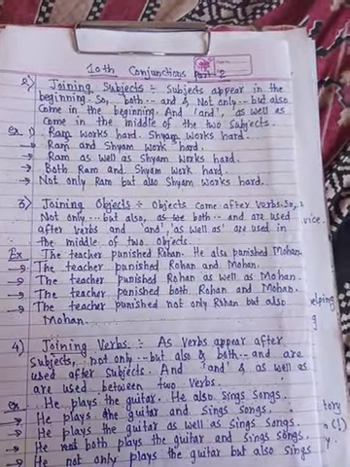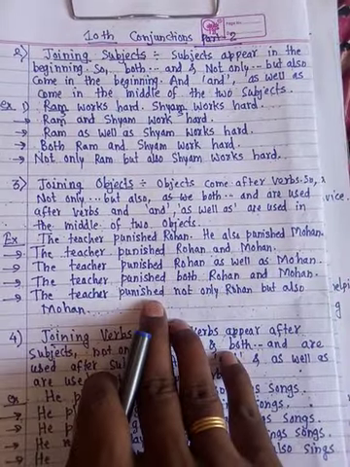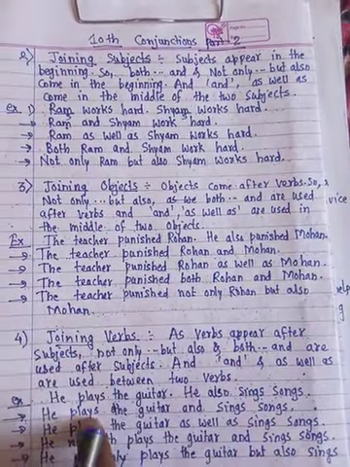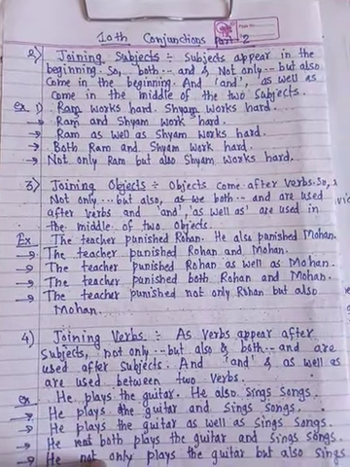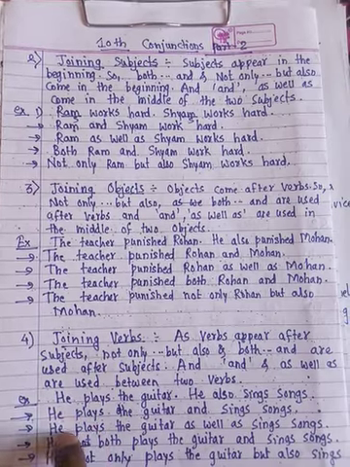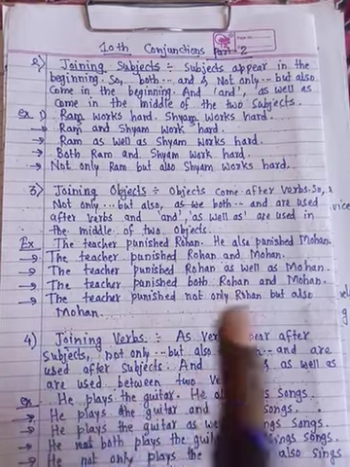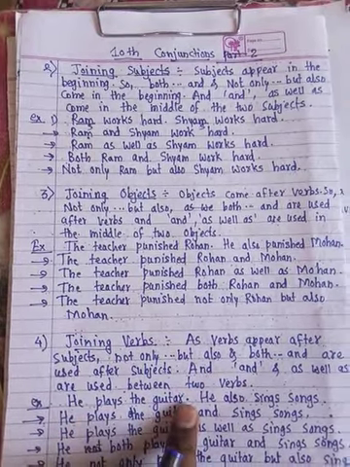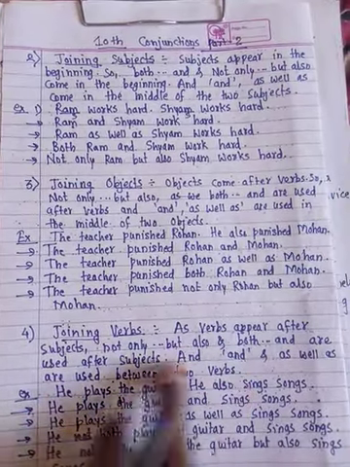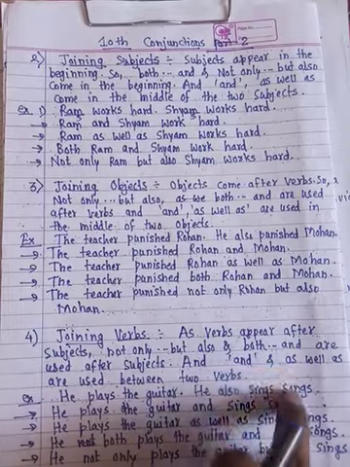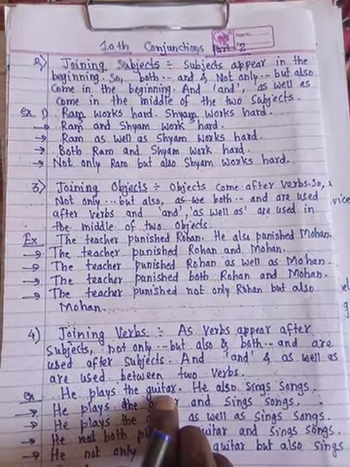And joining verbs, two different verbs will be given in the sentence. Subject will be common. See here, as verbs appear after subjects, not only but also and both and are used after subjects. So as you are joining two different verbs, in case of not only but also, they will come before verbs, but and and as well as will be used between two verbs. How? See here, he plays the guitar, he also sings songs. Now subject is common here, verb is different. Here also verb is different. As verbs are different, definitely objects will be different.